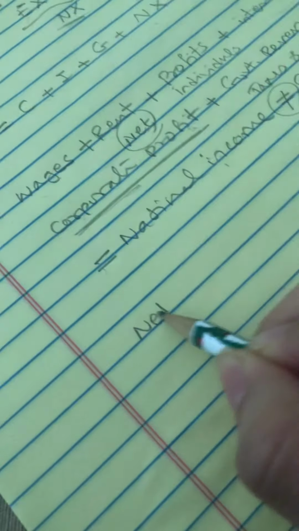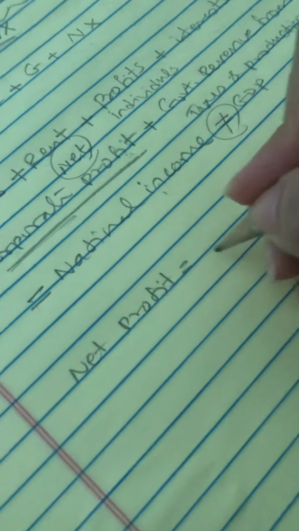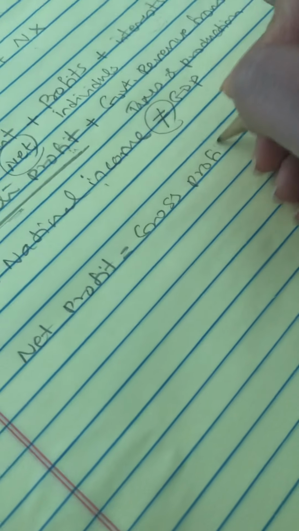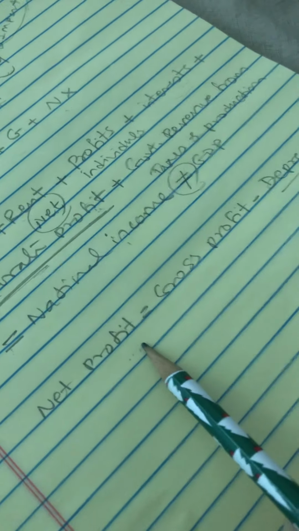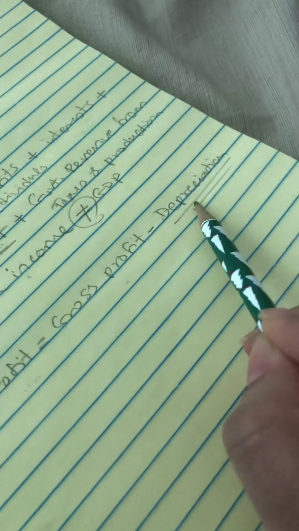What does it mean, net profit? Net profit is basically gross profit minus depreciation. What is depreciation? Depreciation is the loss in the value of your capital. So let's say you have a printer in your office, you bought it for $100 5 years ago, you're using it every single day. So over time, your printer loses its value, right? So you're not able to sell it at $100 that you purchased 5 years ago. So your net profit is your gross profit minus this depreciation.